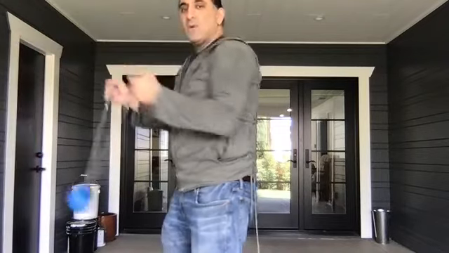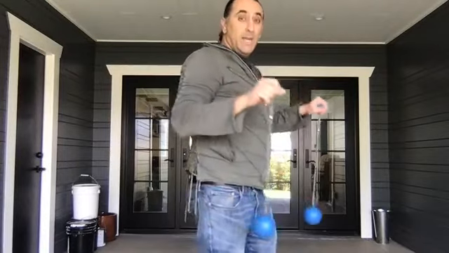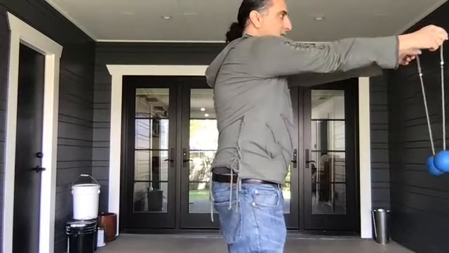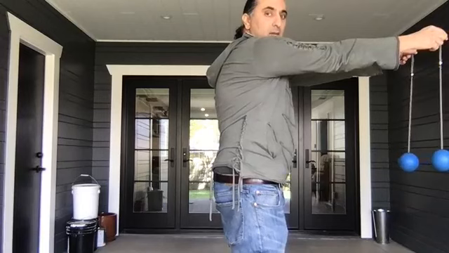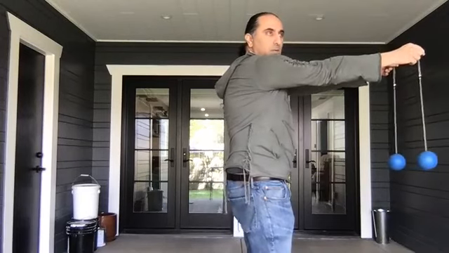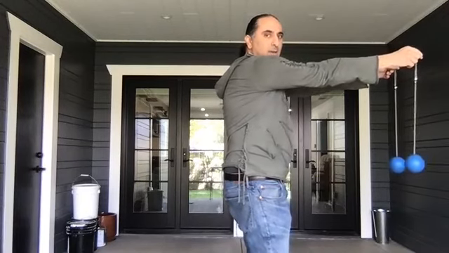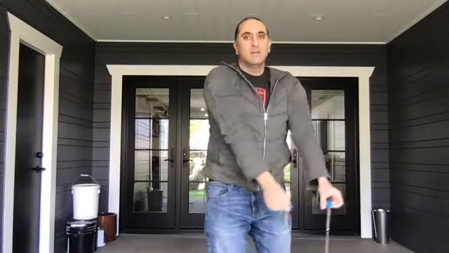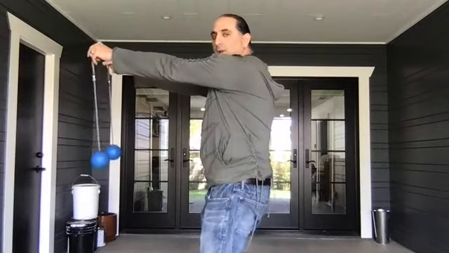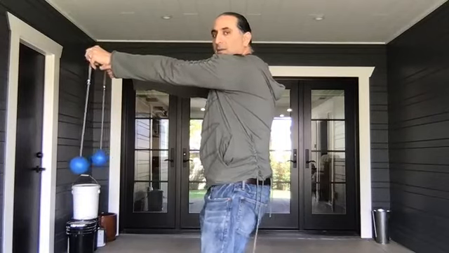So do that without actually swinging the poi, kind of guide them as stalls. So if you reach out to your left-hand side, and then just draw the poi to your feet, and then bring them to your right-hand side.